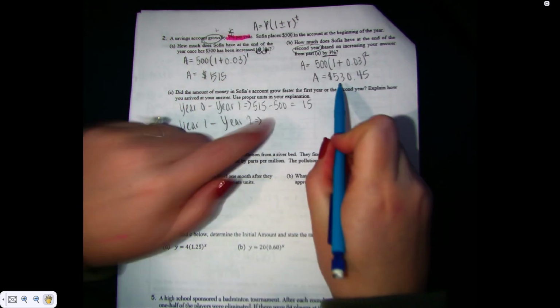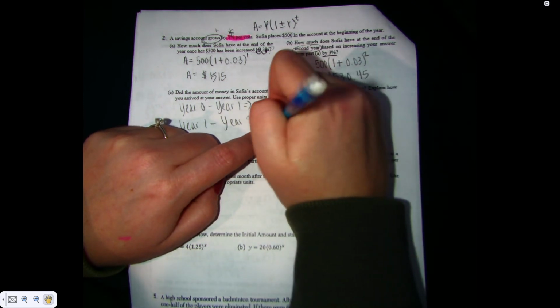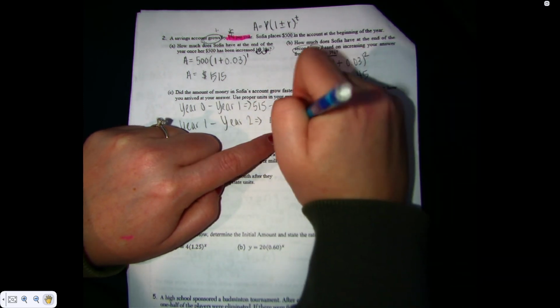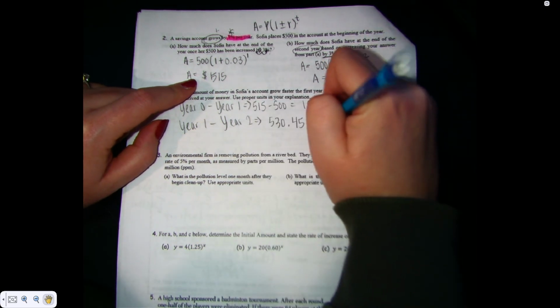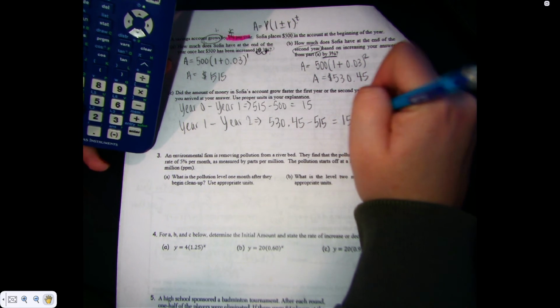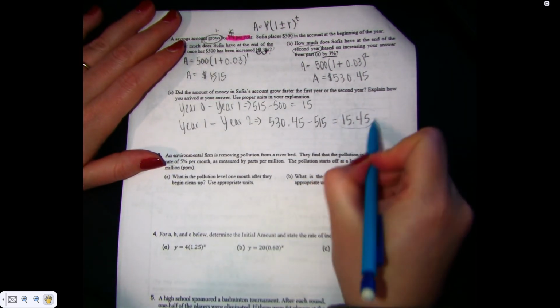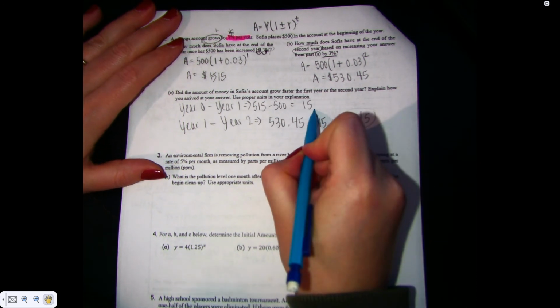Okay. Well, in year 2, she had $530.45 at the end of the year. And she started with 515. Okay, so I'm going to do that subtraction, which is $15.45. Okay, so this is larger than this.